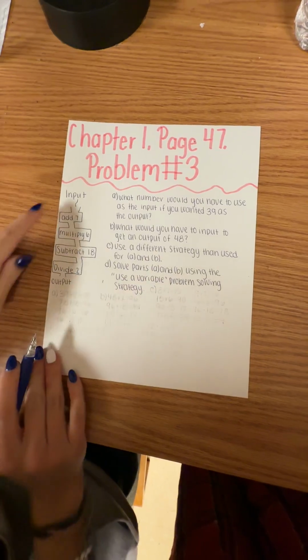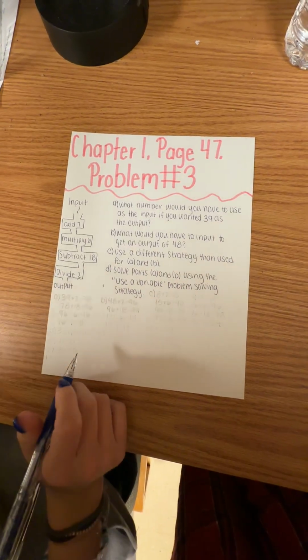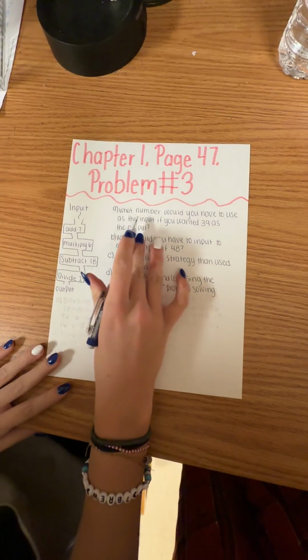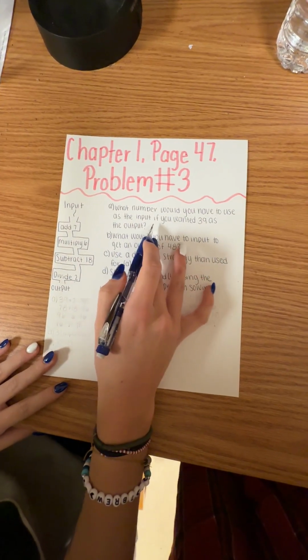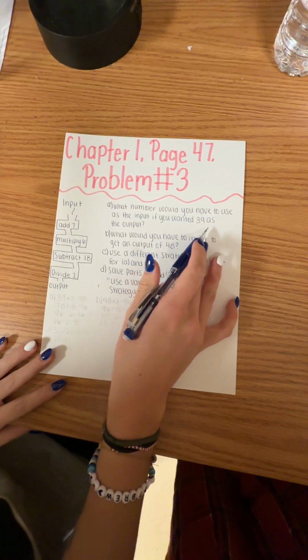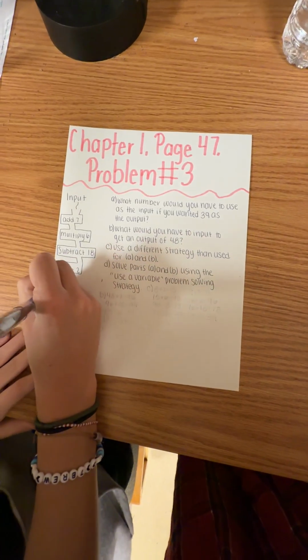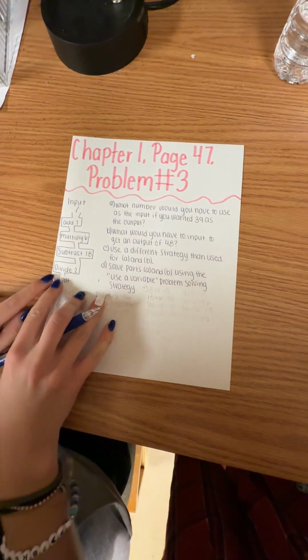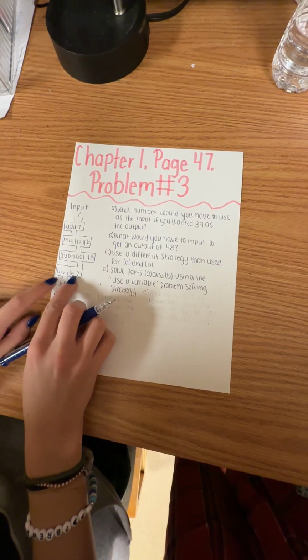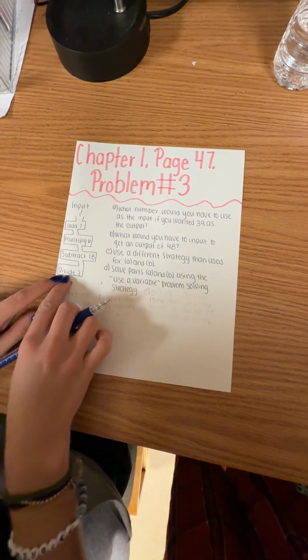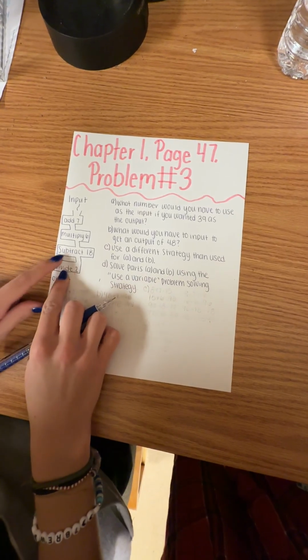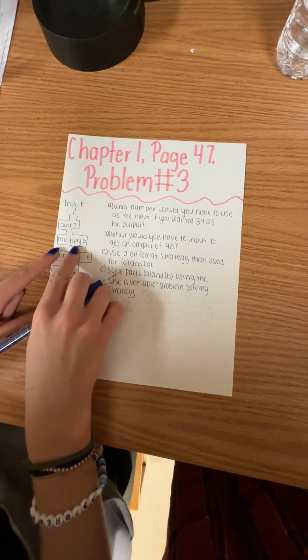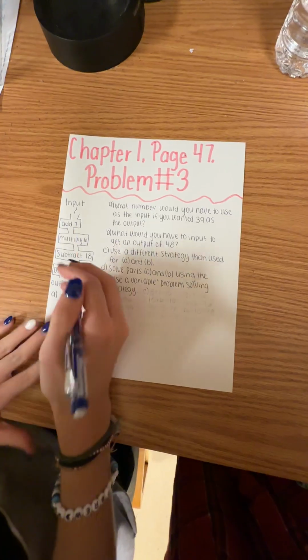So for this problem, we're doing an input and an output. For A, it's asking what number would you have to use as the input if you wanted 39 as the output. So we're going to work from bottom to top and flip the operation. So instead of dividing, we're going to multiply, and subtract, we're going to add, multiply, divide, add, subtract.